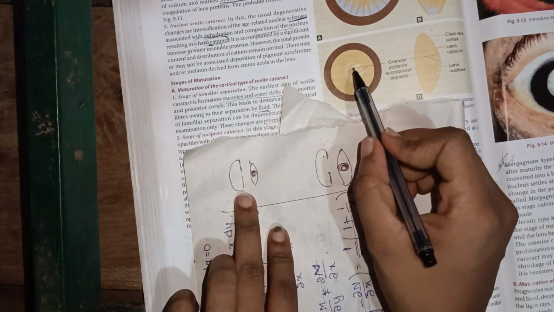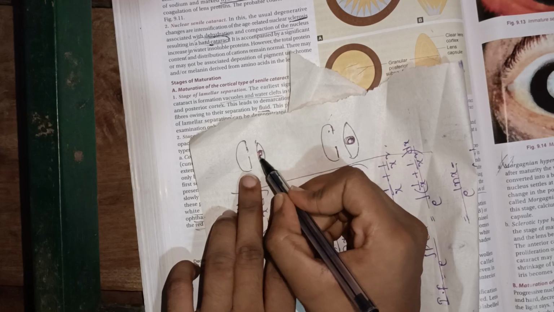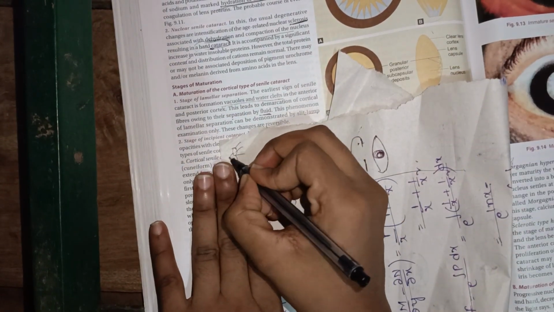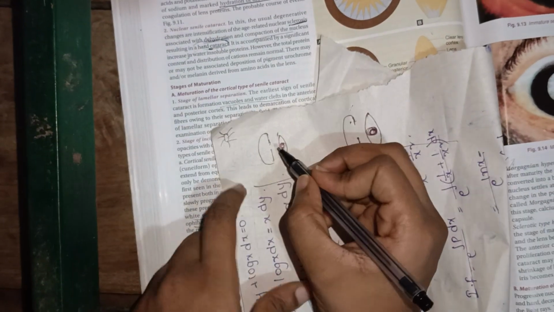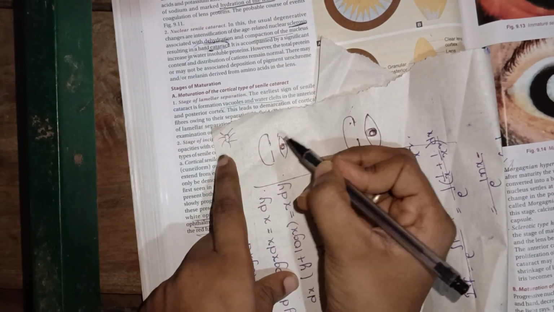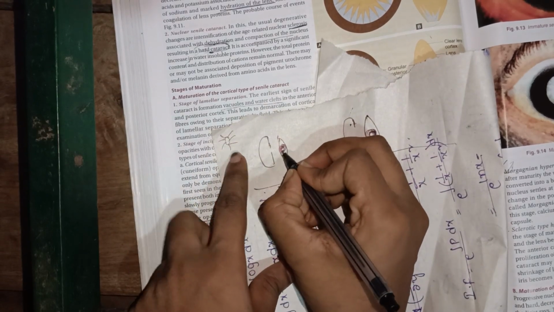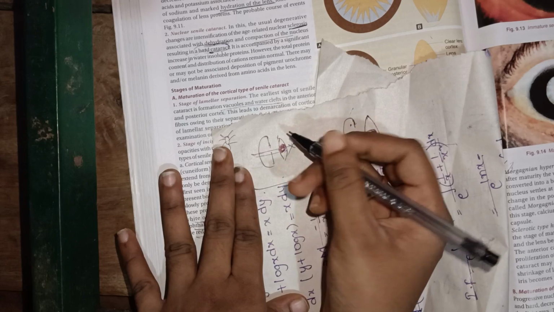Cupuliform means at the center. We discussed the center, at the center of the lens. Here we draw the center of the lens. When the person enters into bright light, then the pupil undergoes constriction. There is not that much space. Then the pupil undergoes constriction, and light will not enter through this.